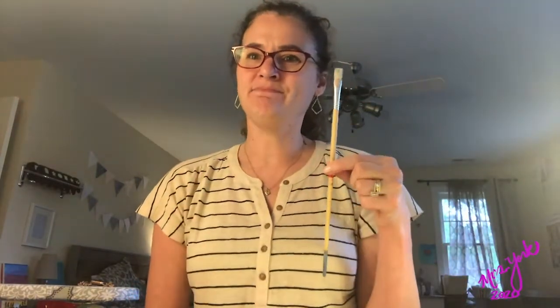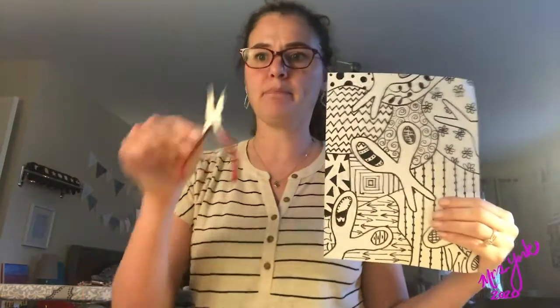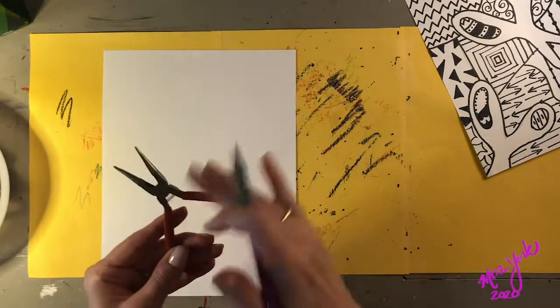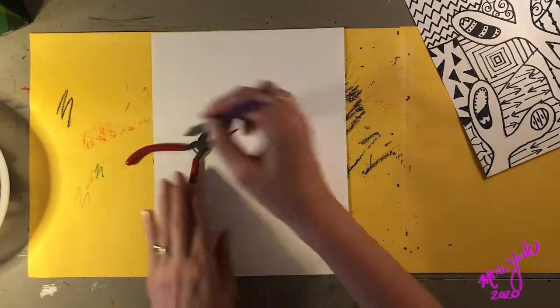For this project, you are going to need something that will look cool when you trace it. I've got some jewelry pliers right here. I used these scissors before to trace them for my sample. I was thinking about using a paintbrush, but I thought, that's not going to be a very cool shape. It doesn't have a lot of little details to trace. So find something that's small enough to fit on your paper several times and has a pretty interesting shape. Grab that, set that right here. I'm going to grab my paper and my pencil. I am going to use these jewelry pliers and lay them on my paper several times.